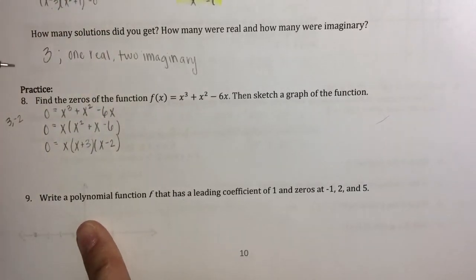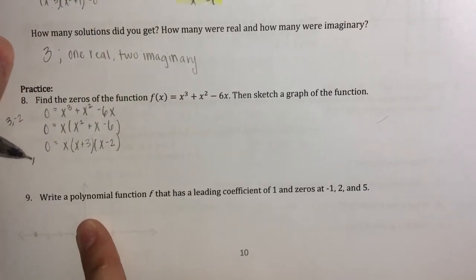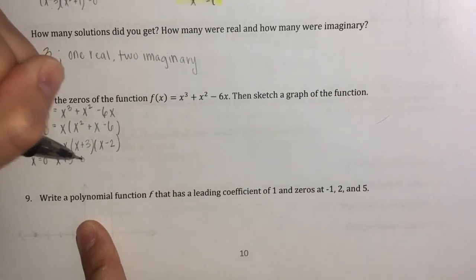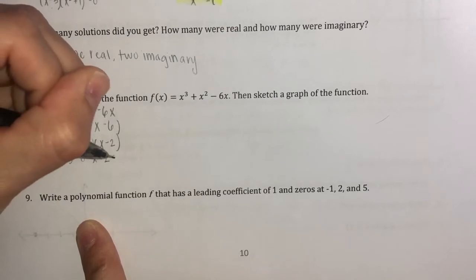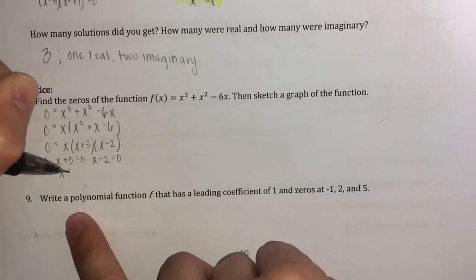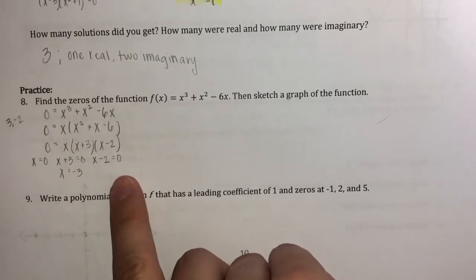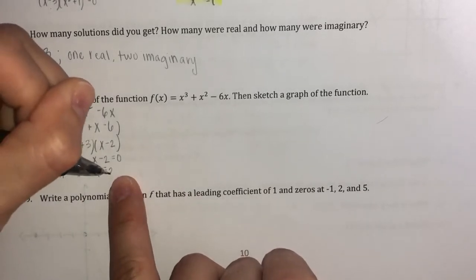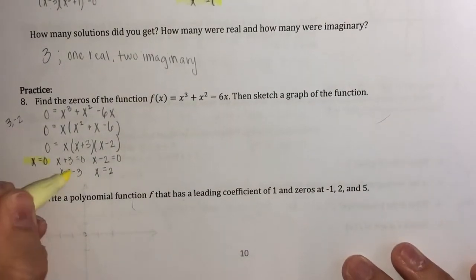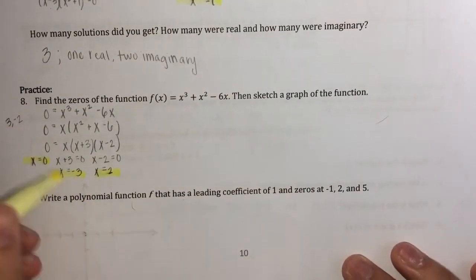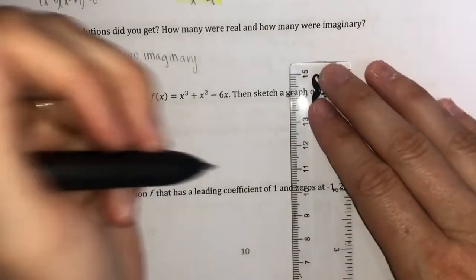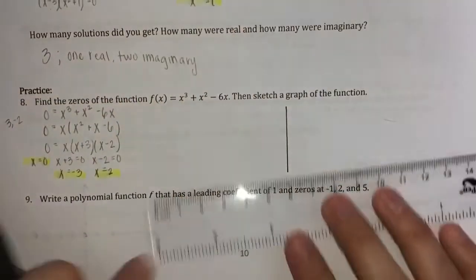And then I can set each factor equal to 0. So x equals 0, x plus 3 equals 0, and x minus 2 equals 0. For x plus 3 equals 0, subtract 3 over, get x equals negative 3. For x minus 2, add the 2 over, get x equals positive 2. So we have solutions or zeros or x-intercepts at x equals 0, negative 3, and positive 2. So that helps us sketch the graph. That's the biggest thing that we need for the graph, those x-intercepts, those solutions.